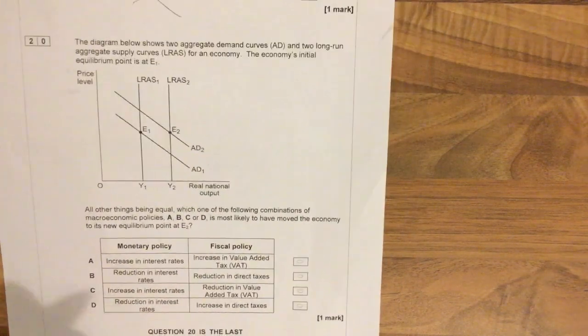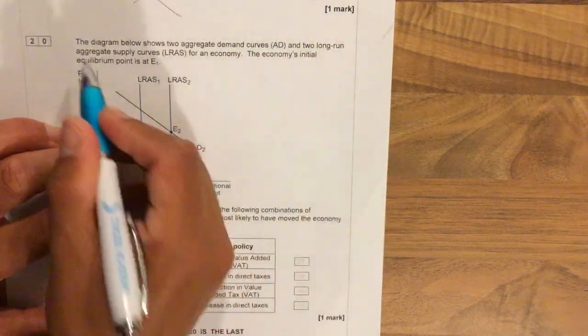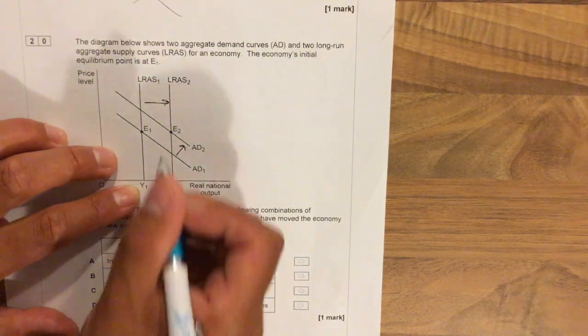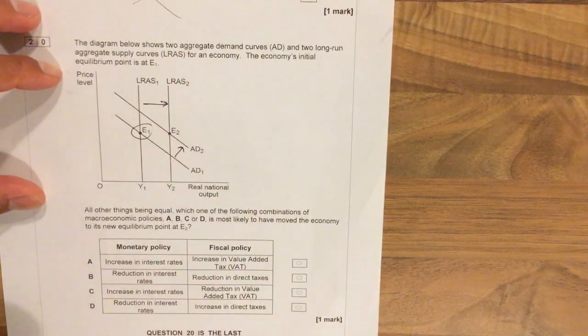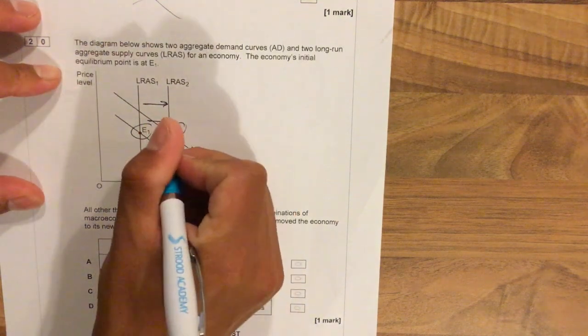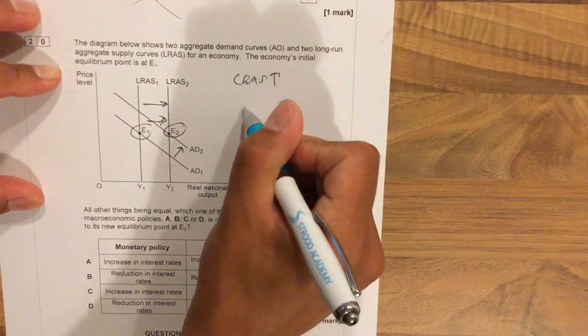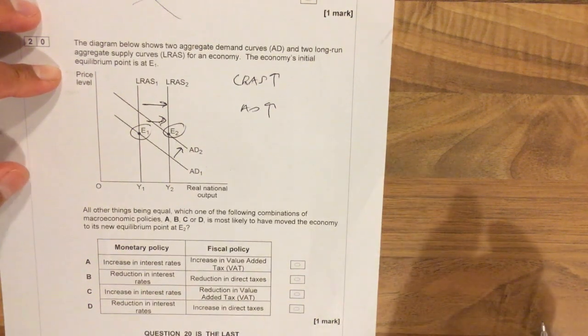So 20. The diagram below shows two aggregate demand curves. So you've got AD and AD1, so it's shifting out, and two long-run aggregate supply curves, so LRS is shifting out. The economy's initial equilibrium is E1, and all other things being equal, which one of the following combinations of macroeconomic policies is the most likely to have moved it to a new equilibrium of E2? So what got it there? Obviously something that makes LRAS go up and something that makes AD go up. So they're saying that they could use monetary policy or fiscal policy.